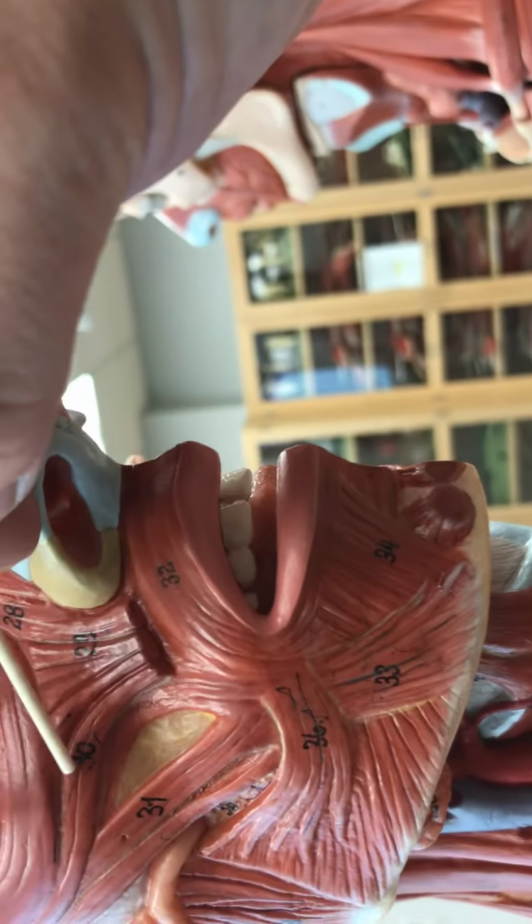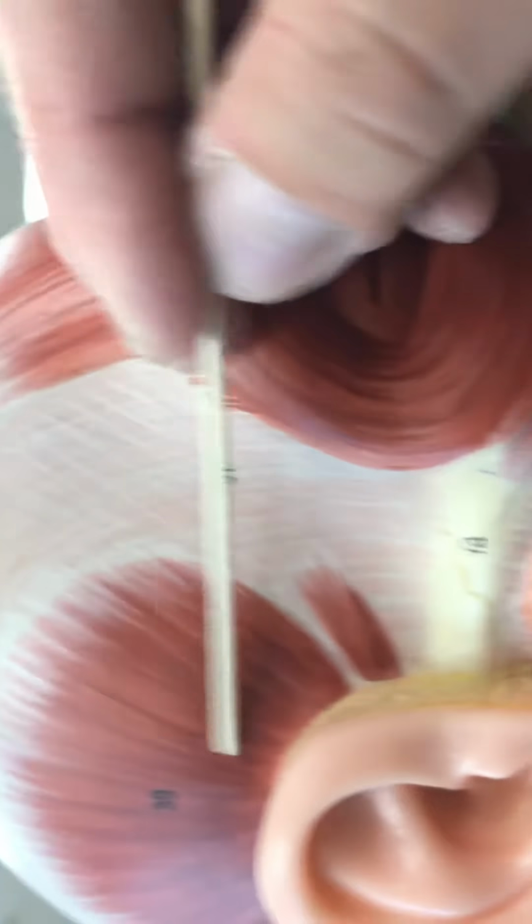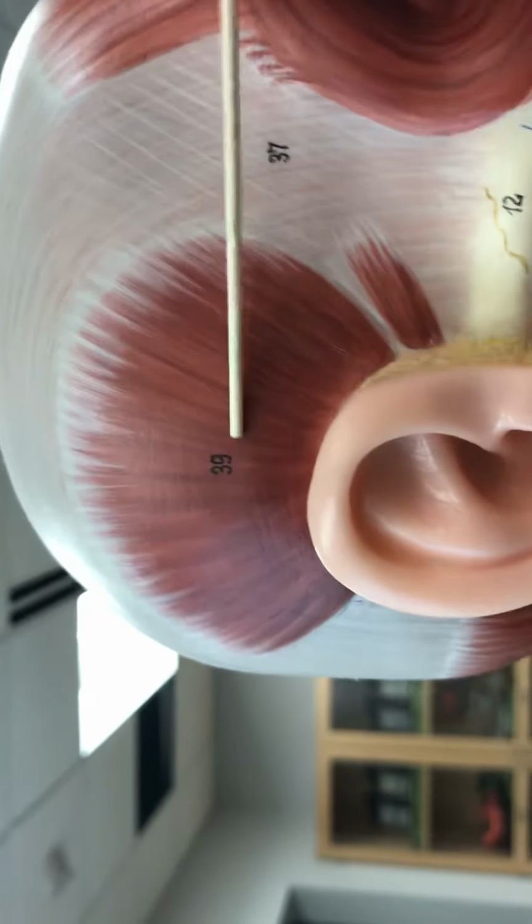Now, the frontalis is part of the combination of three different muscles, or two different muscles, and then very thick, strong connective tissue. So you have the frontal belly, and then the occipital belly way back here, and then you have the galea aponeurotica, otherwise known as the epicranial aponeurosis. So that's the scalp region right here. This area right here, this is the temporalis muscle.